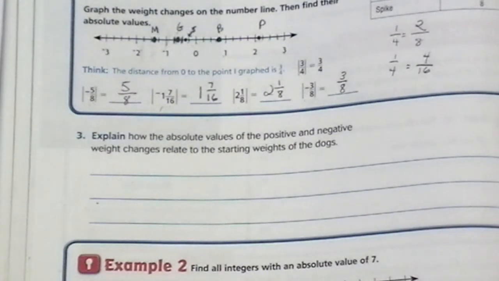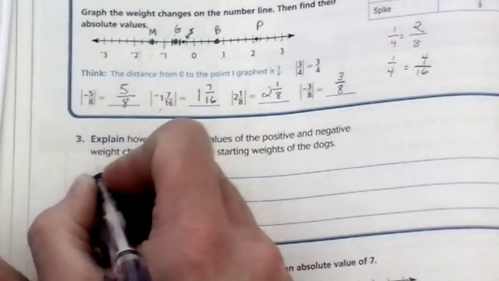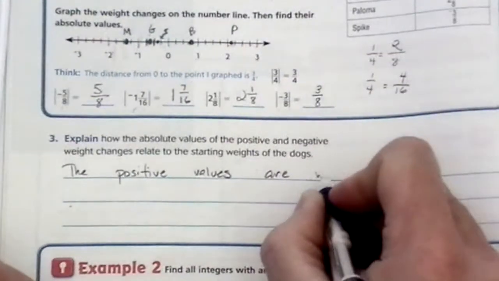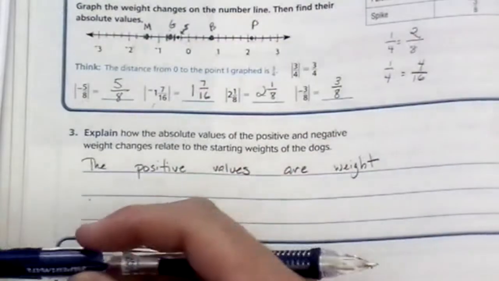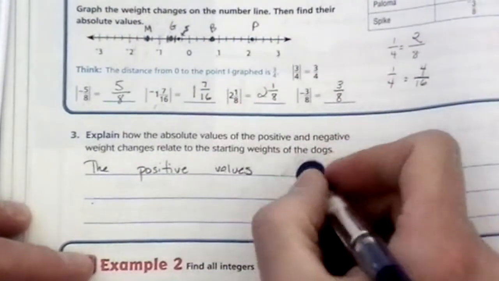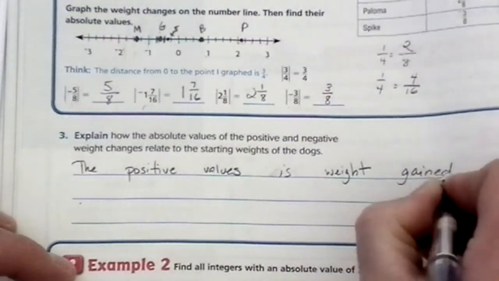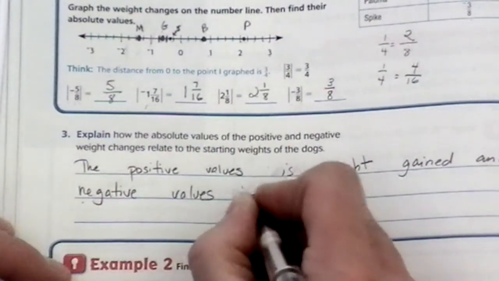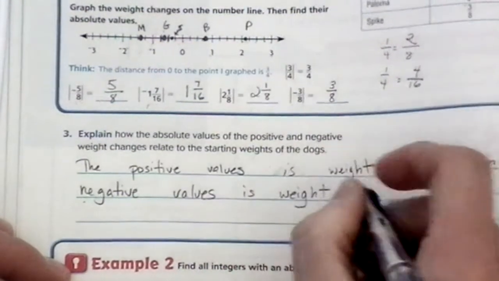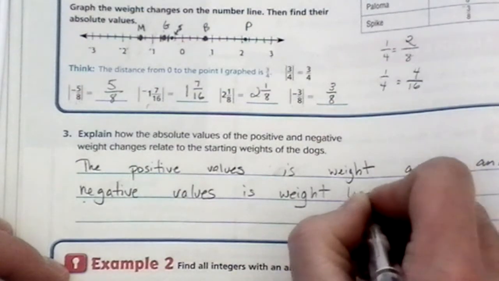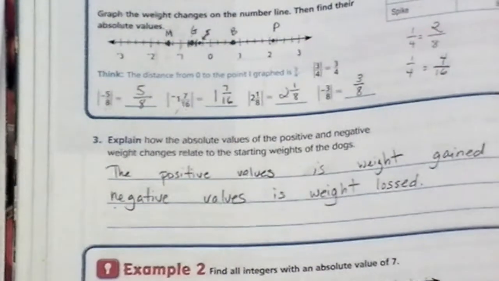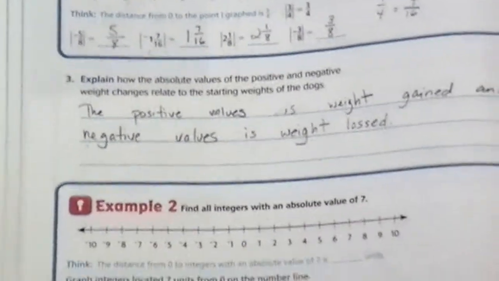All right, let's slide up here and look at the third question. Explain how the absolute values of the positive and negative weight changes relate to the starting weights of the dogs. So the positive values are weight gained. And negative values are weight lost. I had to think about how to spell lost there for a second. I almost only wrote one S.